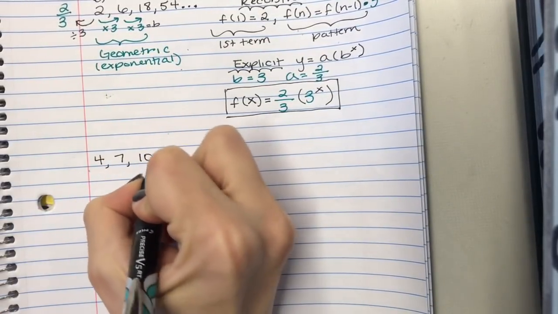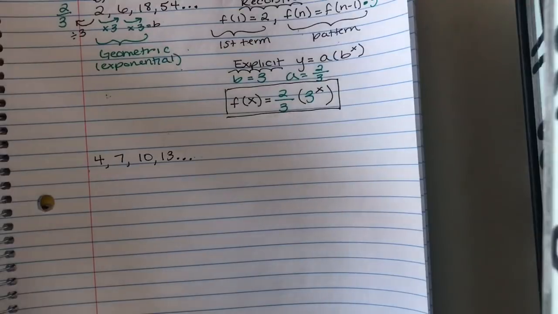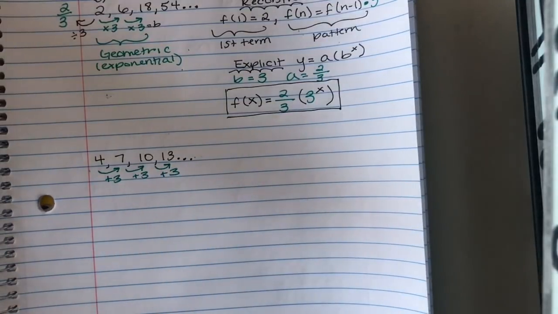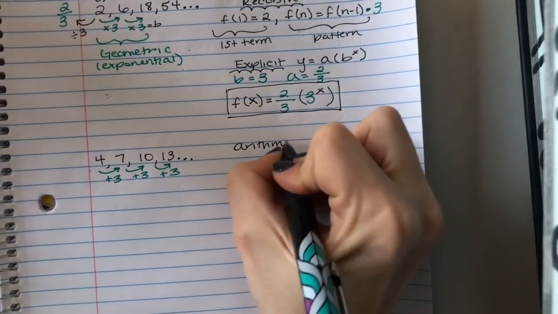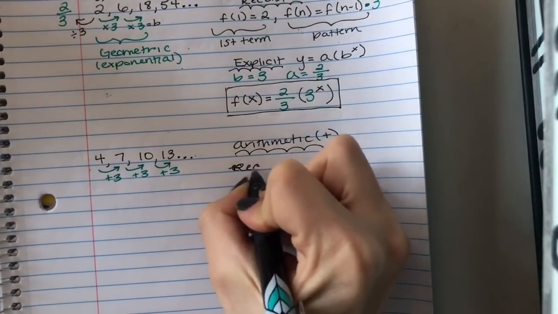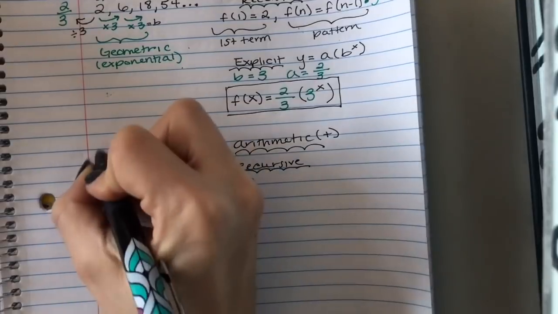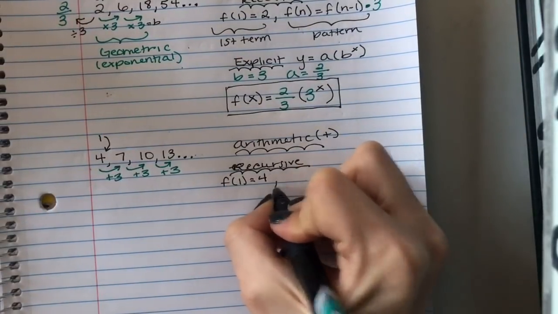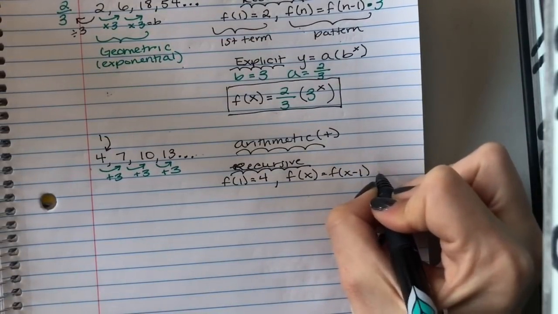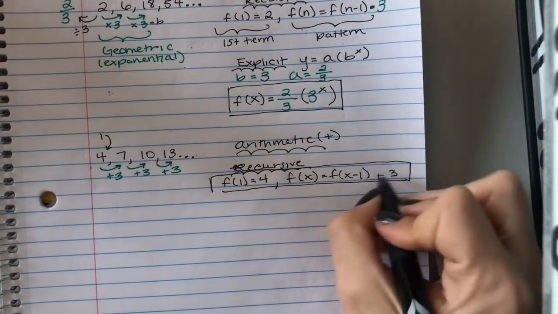4, 7, 10, 13. Okay. First step, always find my pattern. Well, my pattern is plus 3, plus 3, plus 3. So I know that this is arithmetic because it's adding. So we do our recursive formula first, and we start first term, f of 1 equals, this is my first term, it's 4. And then I just do the same thing as always, f of x equals f of x minus 1 plus 3. And we can box it because we have the pattern and the first term.